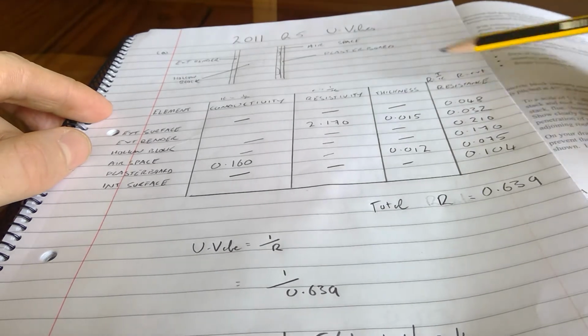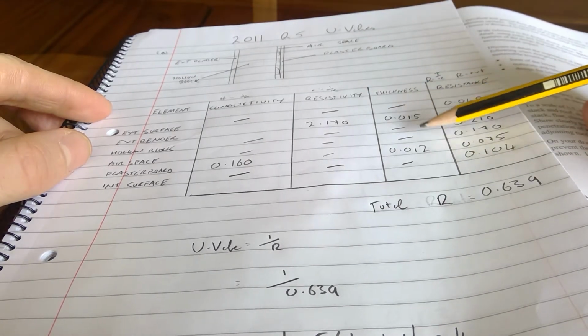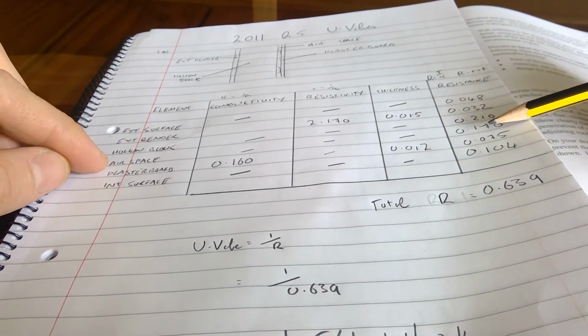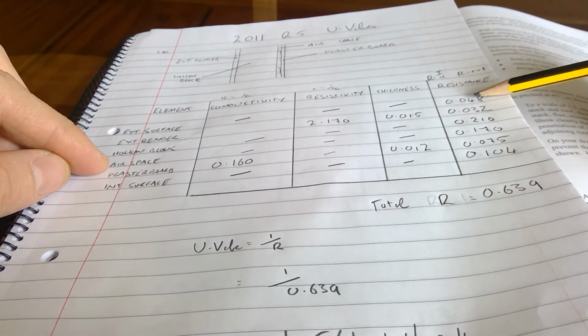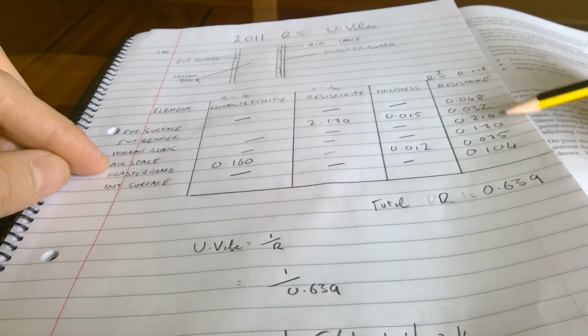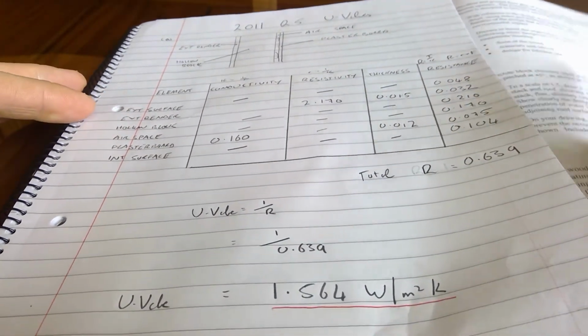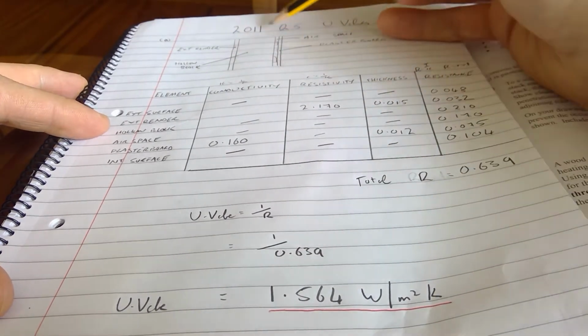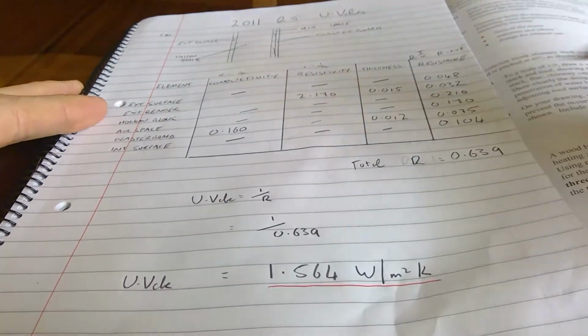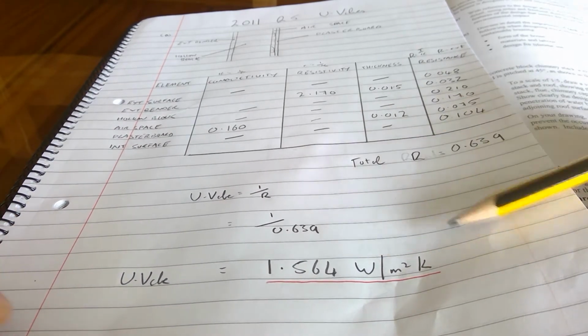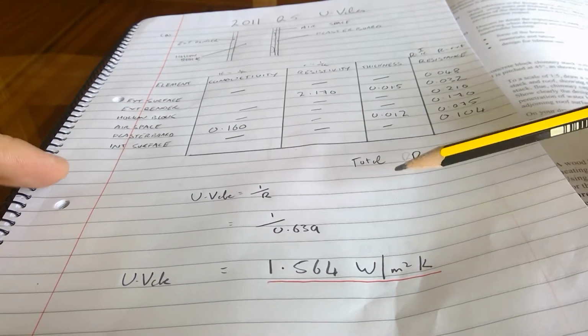Went through all the calculation. There was actually only 2 parts we needed to calculate the resistance, because they gave us the resistance for the hollow block, they gave us the resistance for that little air space, and obviously they gave us the resistance for the external surface and internal surface. So it was actually quite a straightforward calculation once you figured out the layout of the wall. Okay, the U-value turned out to be 1.564, and that needed to be brought into Part B of this question.